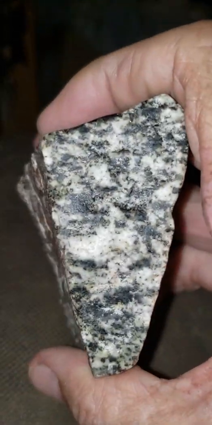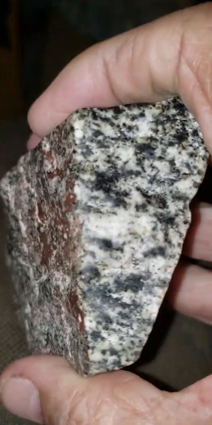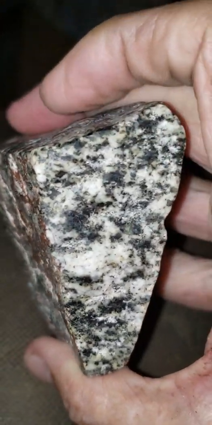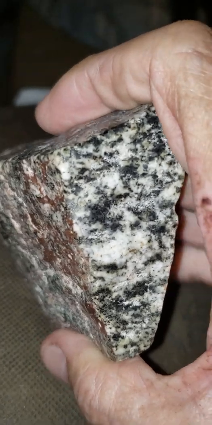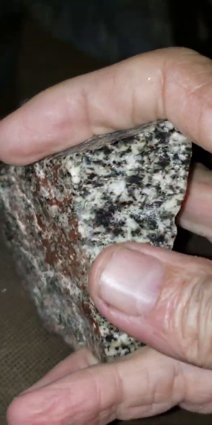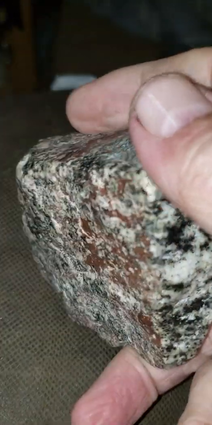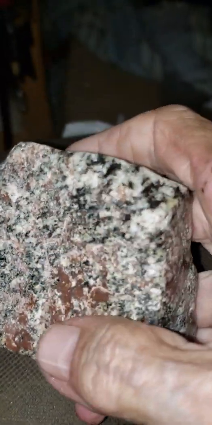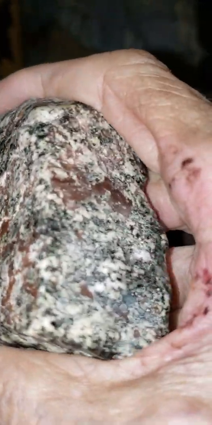And we have things like an electromagnetic field created by the fact that we have a nickel iron core and a solid surface of AuPT, platinum and gold, that create a magnetic field.